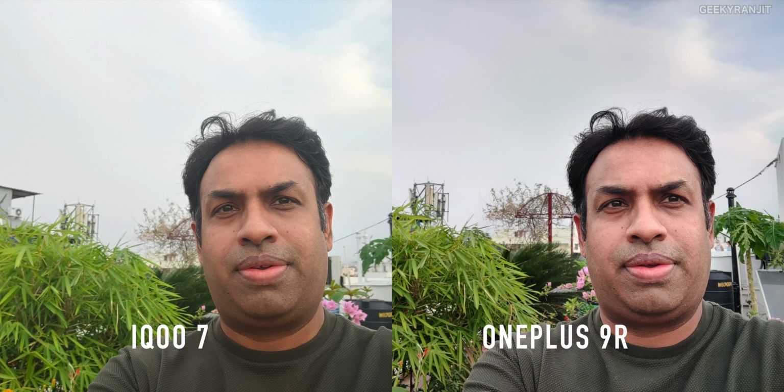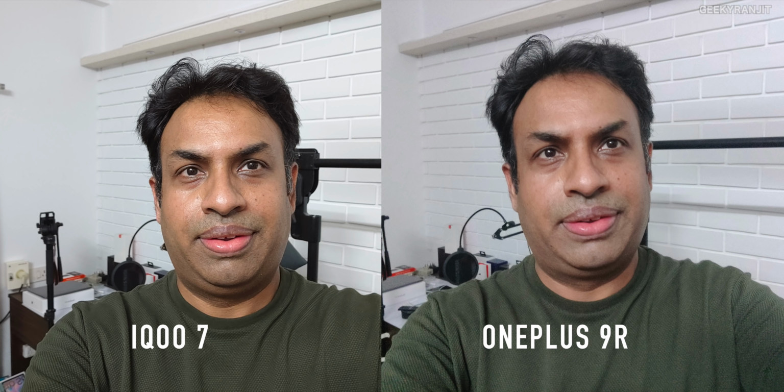With the front facing camera outdoors, at least the OnePlus is getting the colors right here. One more sample, and these were taken in artificial lighting, and here I felt the front facing camera on the OnePlus is a little bit soft in artificial lighting conditions.